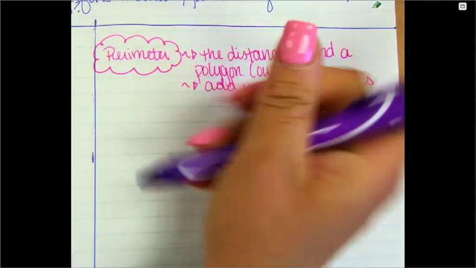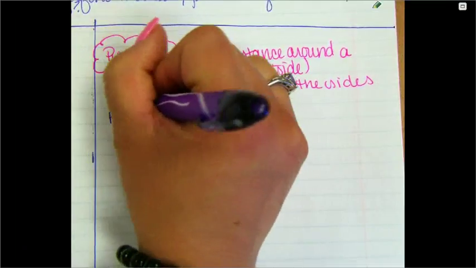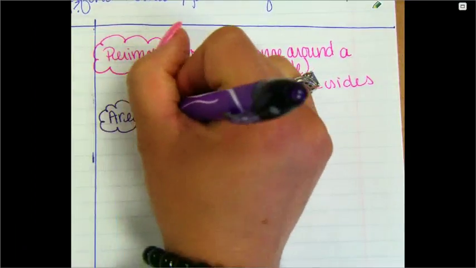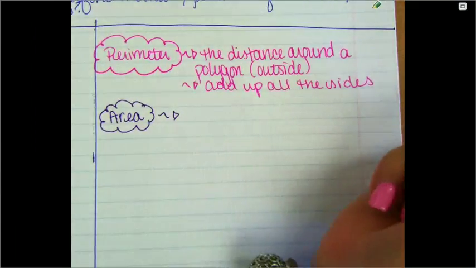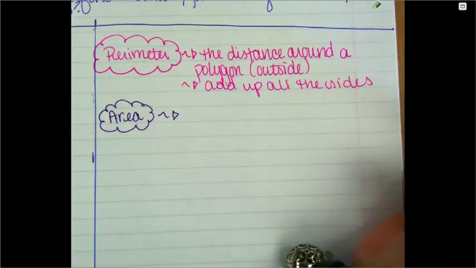Okay, how do you find area? What does it mean to be area? What about inside? Yeah, inside the shape. We have to be careful because if you say inside, you can also be talking about volume. And volume you do in IM2. So what does our shape look like? Is it flat or is it 3-dimension?